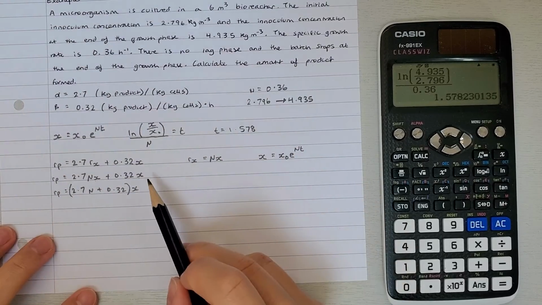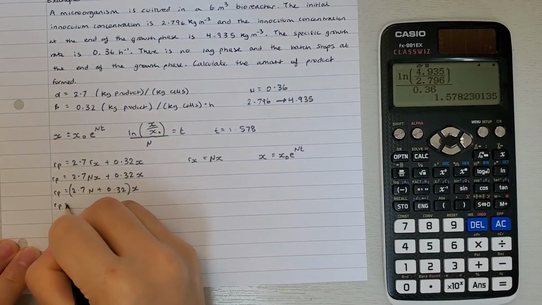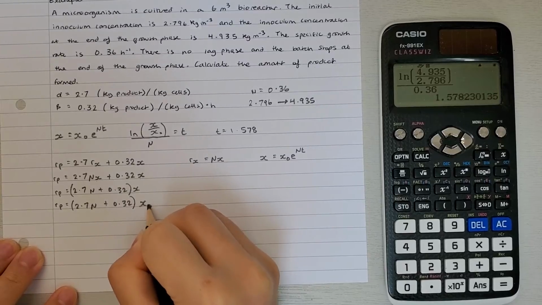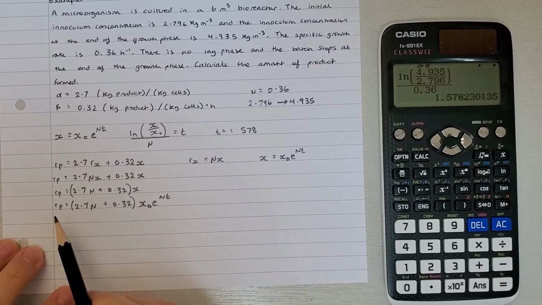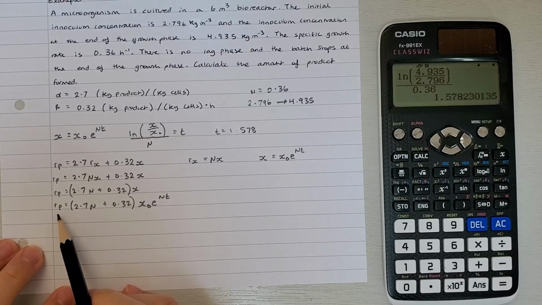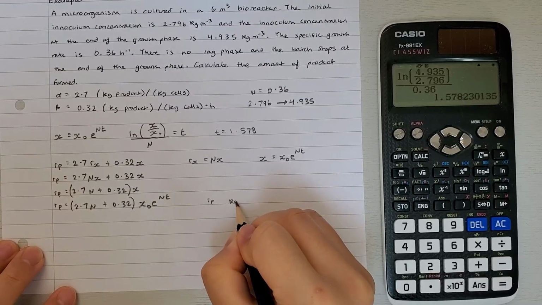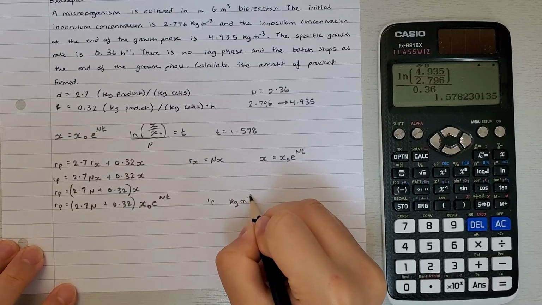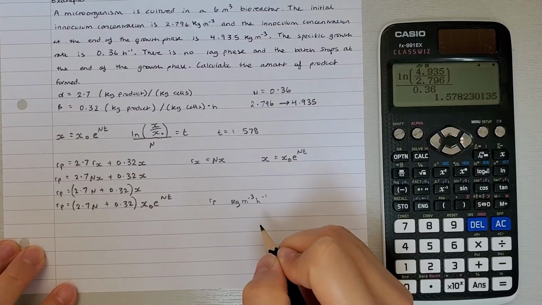So if we keep going, and then we substitute in the x for here, equals 2.7, and we have this. Now if we look more clearly at what Rp is, the volumetric production formation rate, it has units of kilograms because it's a volumetric production, then it's per volume rate, as in per unit time, so per hour.